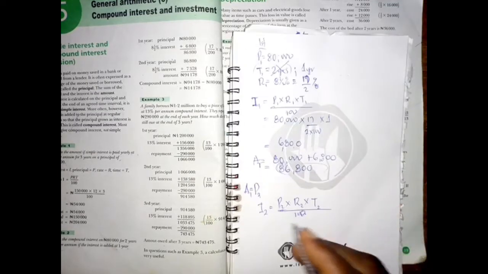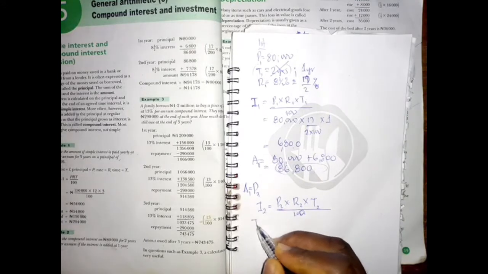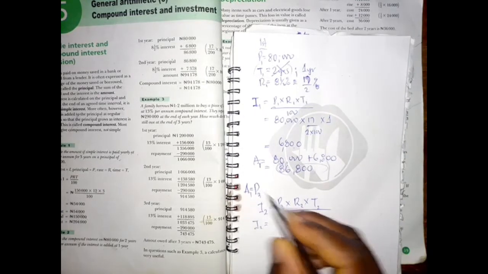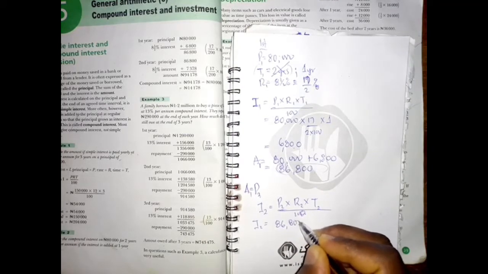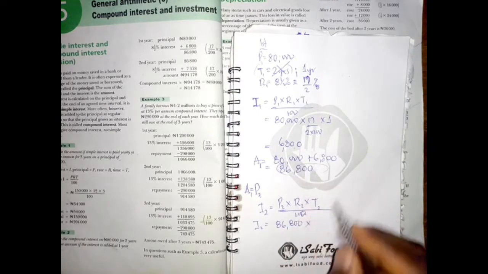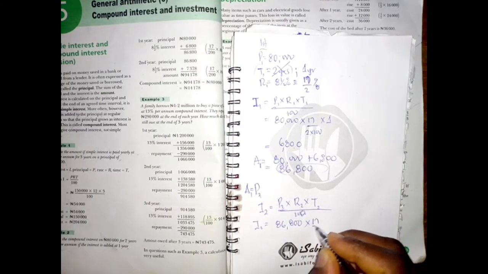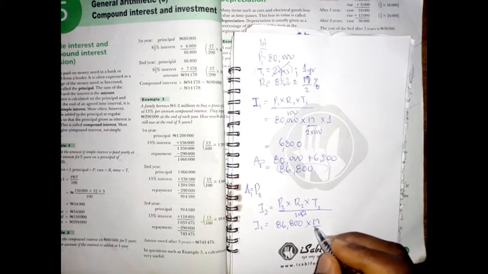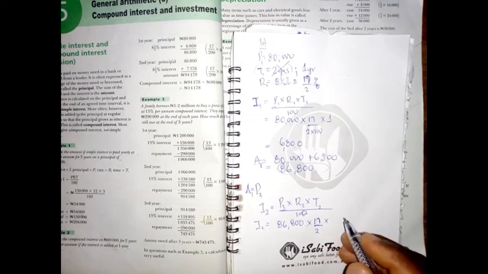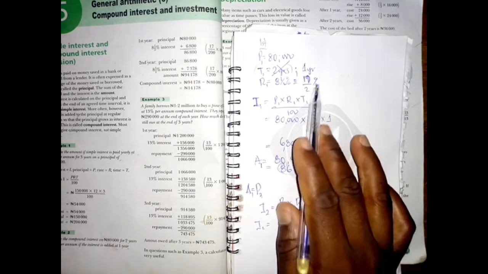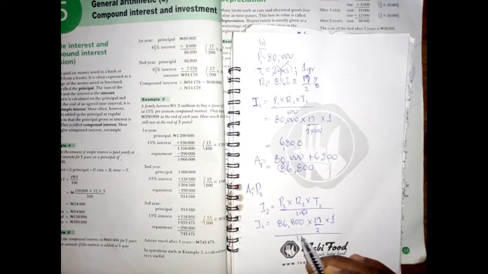So I2 is equal to P2, which is equal to A1, 86,800 times the rate. The rate is still the same, 17 over 2, times the time, which is still 1, over 100.